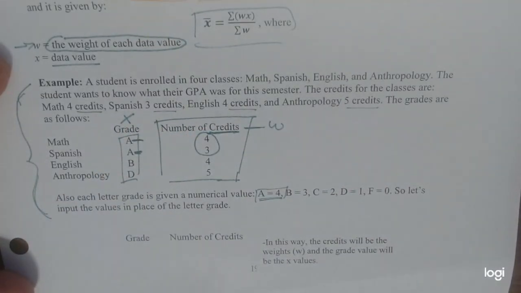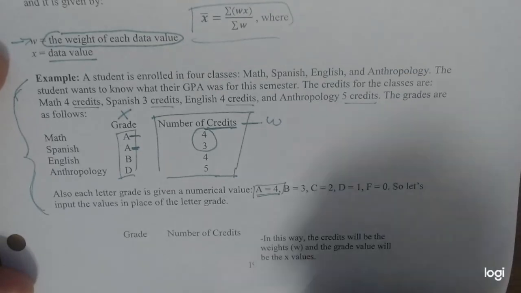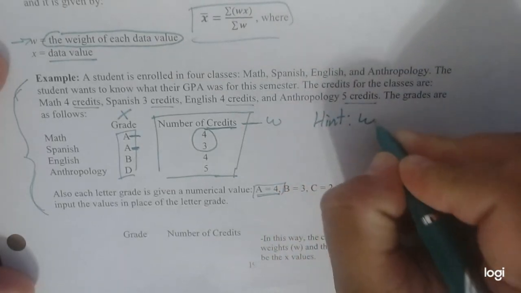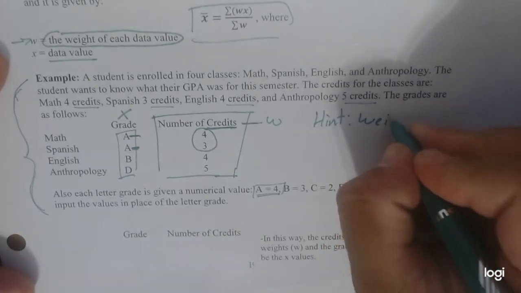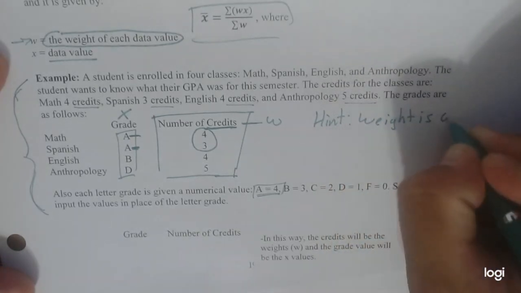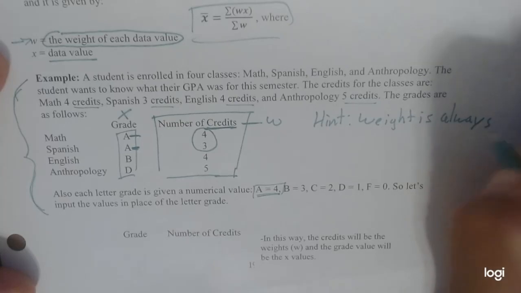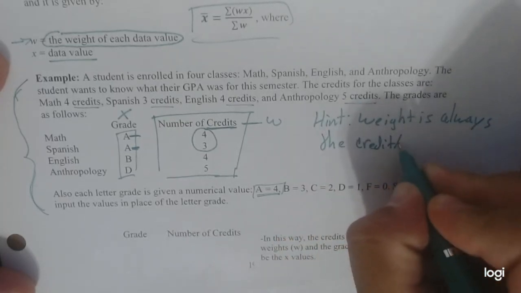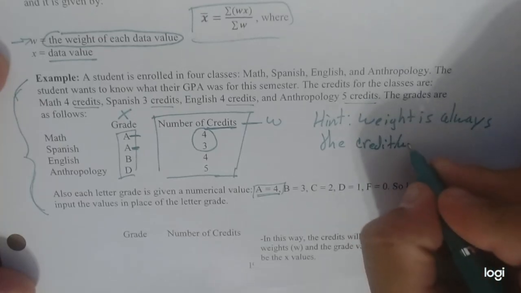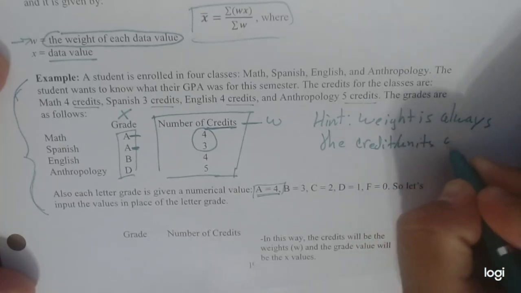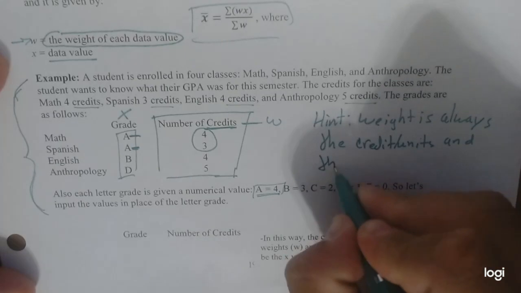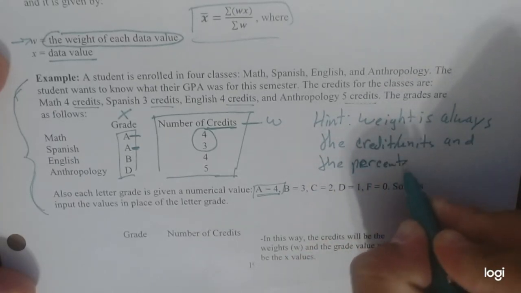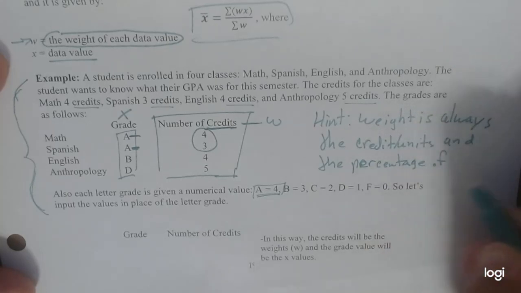Okay? I know it's a little tricky, but I'm going to give you guys a little hint. When it comes to the weighted mean, the weight is always the credits or units, depending on if you call it units, and the percentage of the grade.